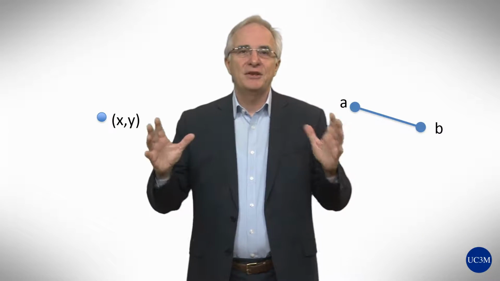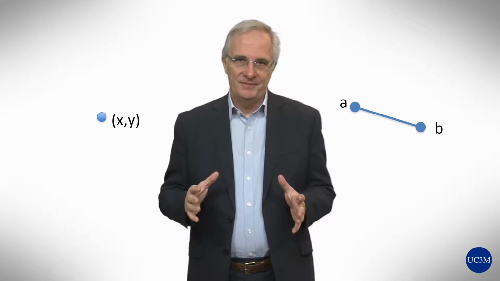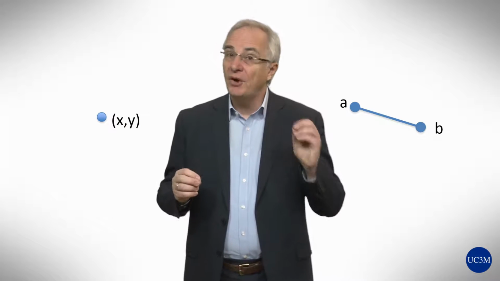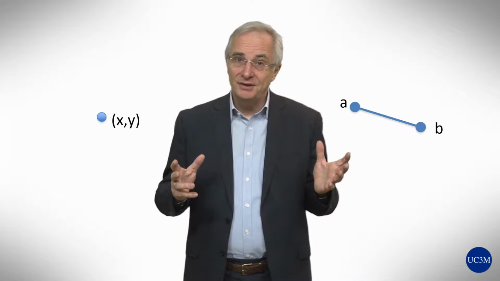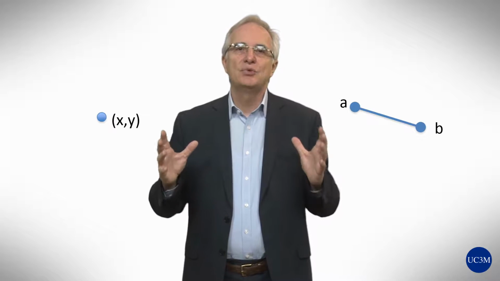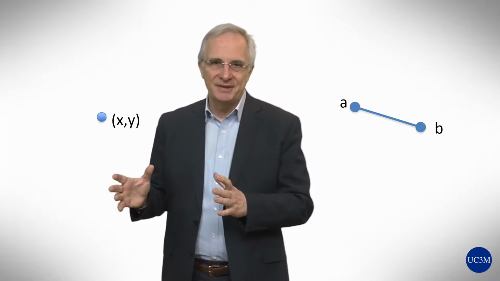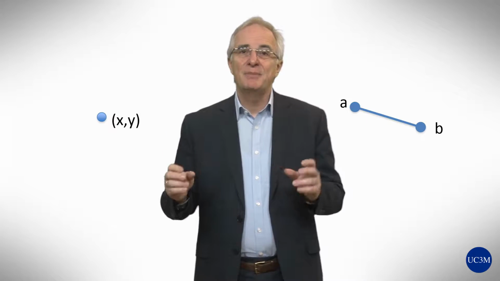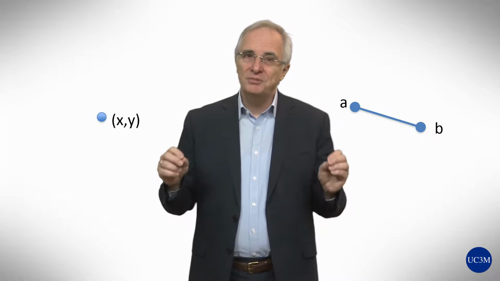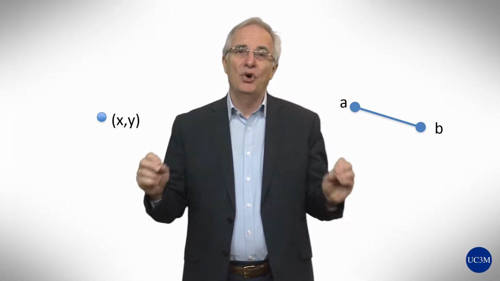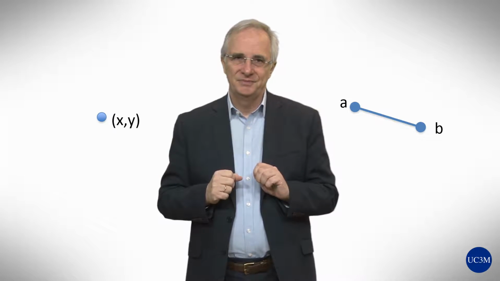Let's model geometric objects on a plane. First, we need to model points on a plane. A point is characterized by its two coordinates x and y. And once we have defined a class for points, we can define a class for line segments. A segment is defined by 2 points, so an object of class segment has 2 objects of class point.